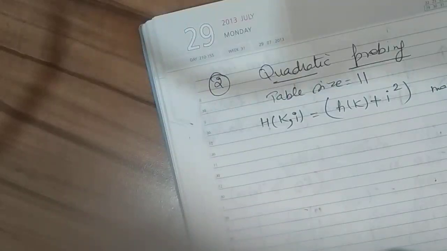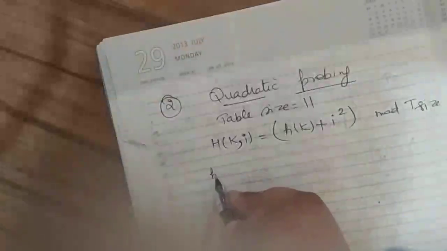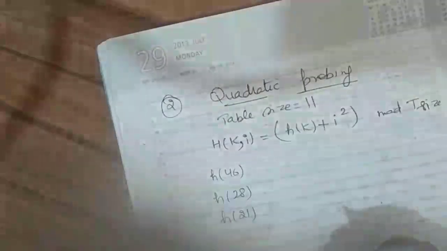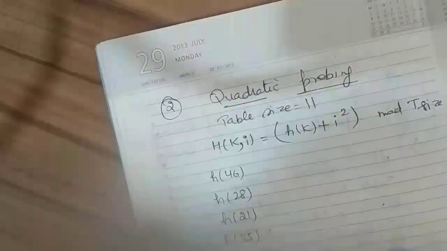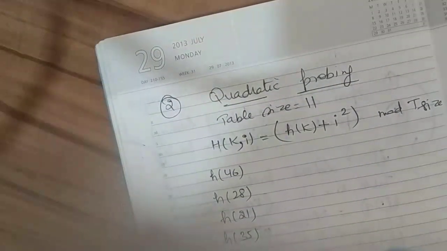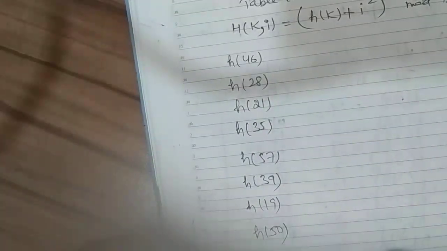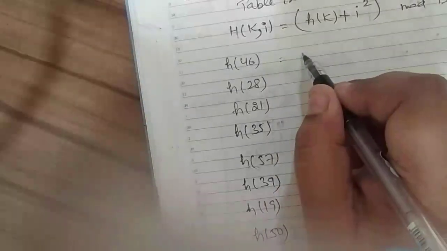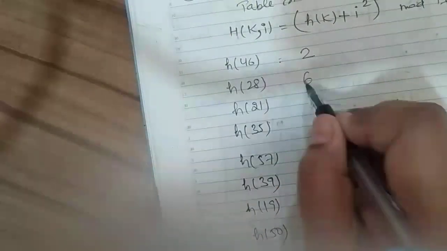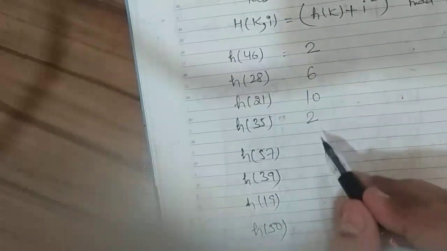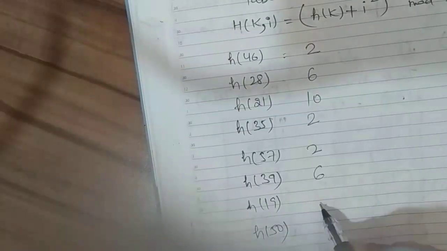Let's suppose we have values like h(46), h(28), h(21), h(35), h(57), h(39), h(19), h(50). What are the hash values? They are 2, 6, 10, 2, 2, 6, 8, 6.